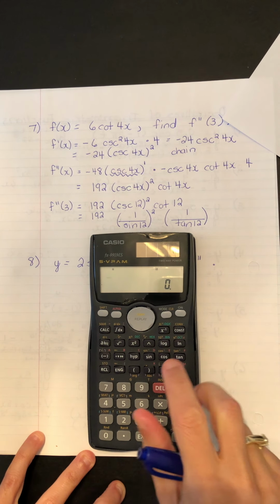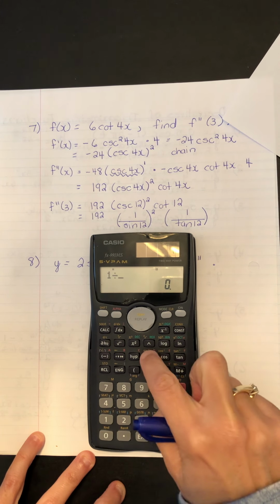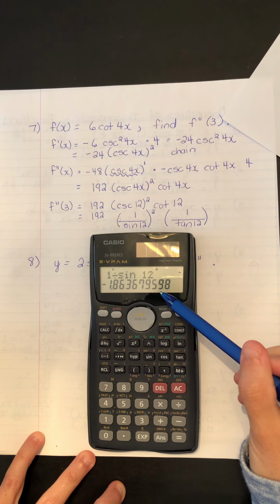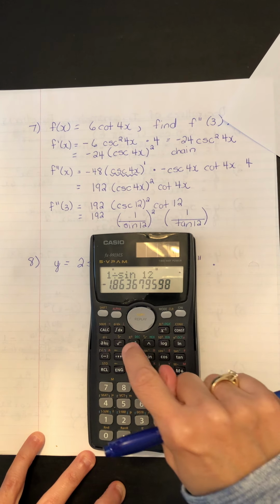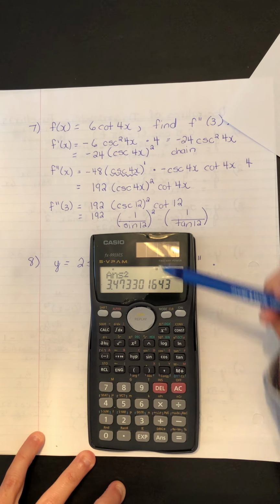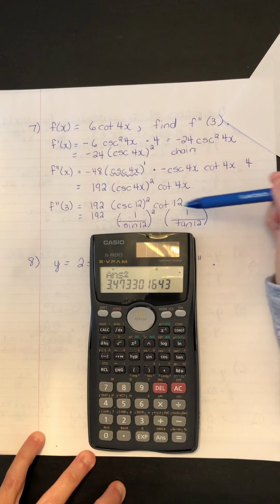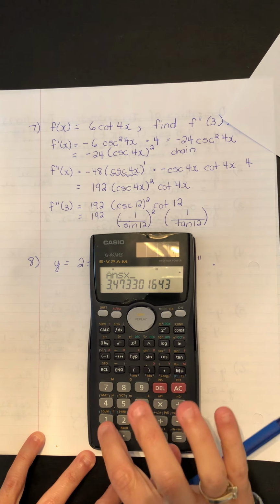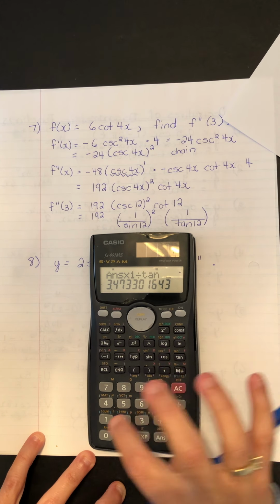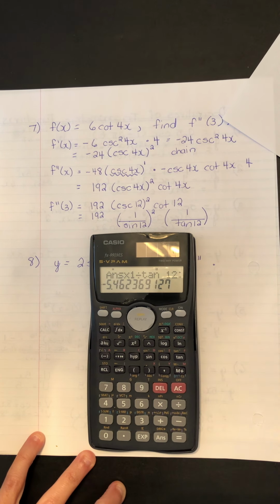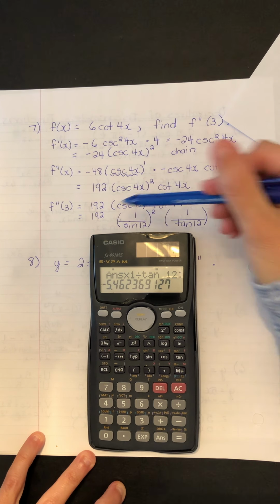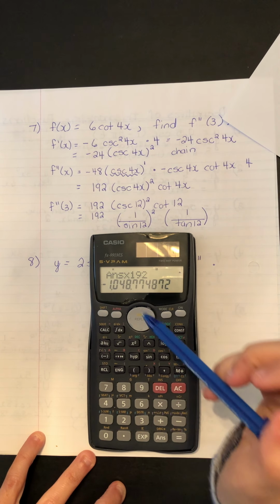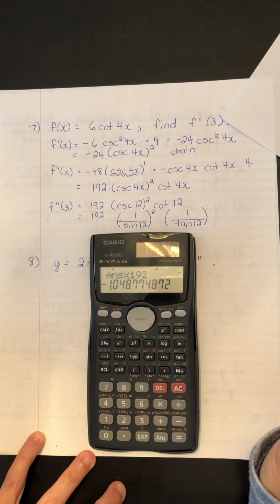So I'm gonna do 1 divided by sine of 12 equals, so that's that number, but I gotta square it. Okay, so that's this part. Now I'm gonna multiply by 1 divided by the tangent of 12, okay? And lastly, I'm gonna multiply by 192, and this is our answer here.